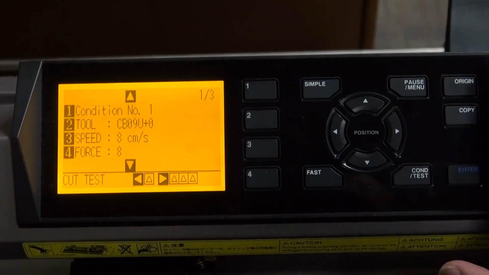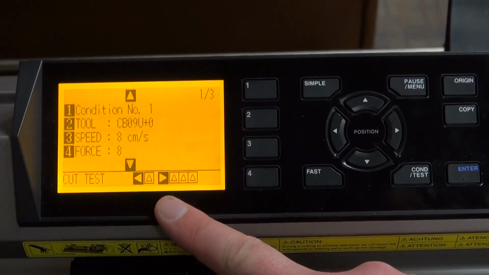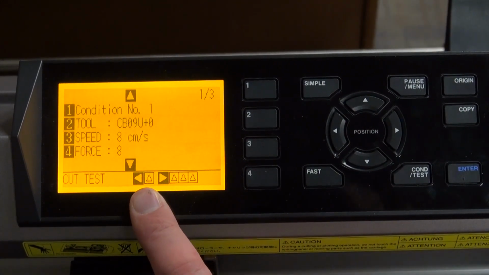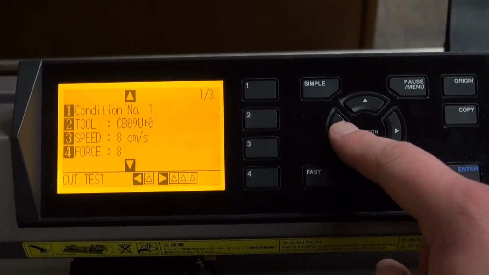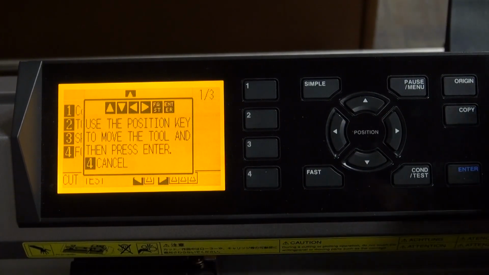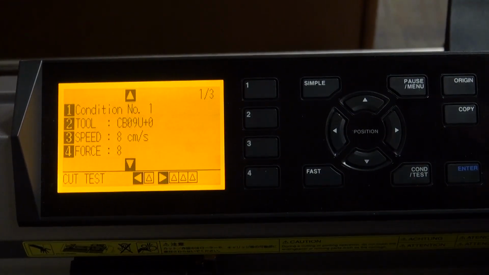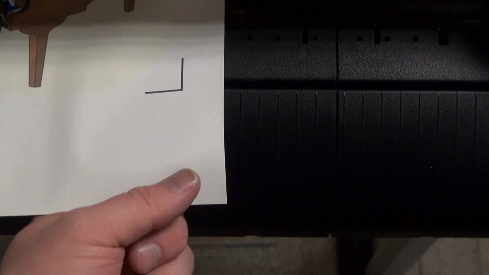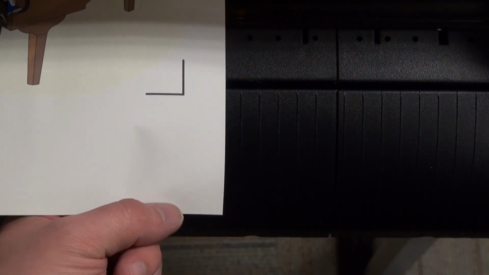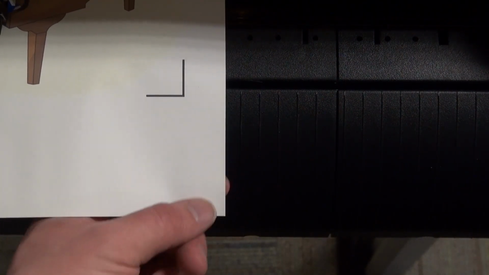And now we're going to do a test cut. And so as you can see right here, you have two options. You can either do a single square or you can do 3 of them. We're just going to do 1. Just gotta make sure that you have it in. Hit enter. Alright, so you really can't see it, but what it did, it cut a little square right here in the corner of the page. You can kind of feel it if you run your thumb over it.